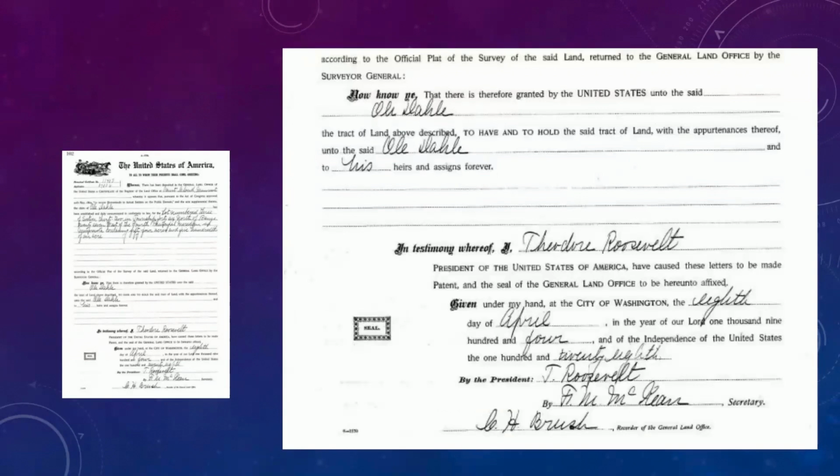According to the official plat of the survey of the said land, returned to the General Land Office by the Surveyor General, now know ye that there is land therefore granted by the United States unto the said person, tract of land above described, to have and to hold the said tract of land with the appurtenances thereof unto the said individual and to his heirs and assigns forever. That's the word. All right, forever. The theory of the land patent is that it is a forever grant and assignable forever. At no point in there does the government ever get it back.